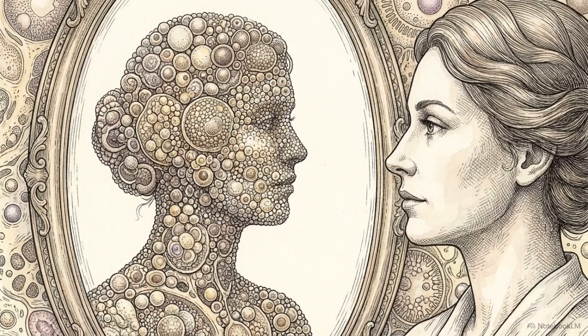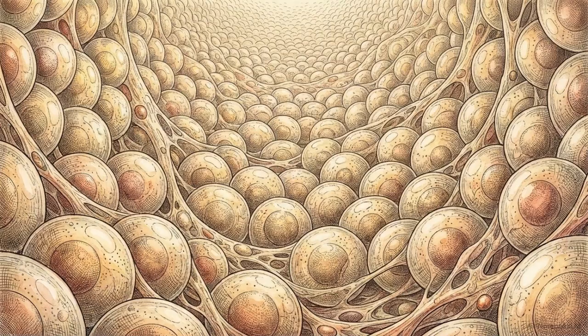Next time you look in the mirror, consider that you are looking at a cooperative universe. Your body is a vast network of specialized microcities, all working together to keep you alive.